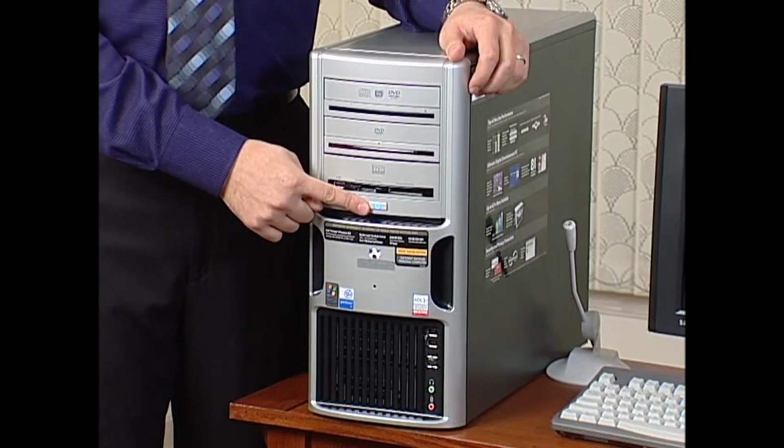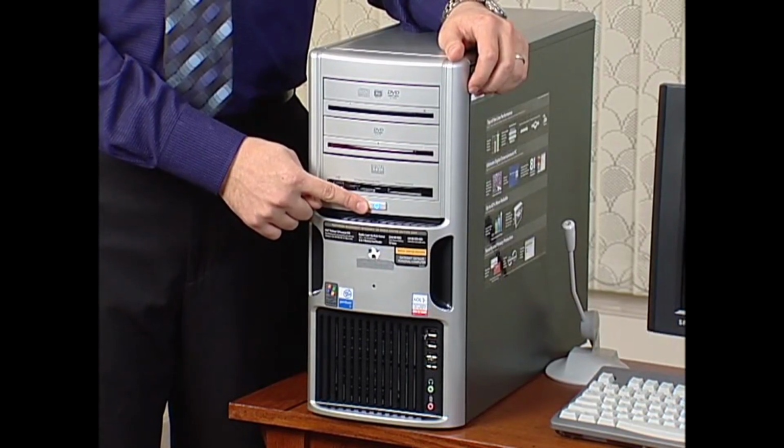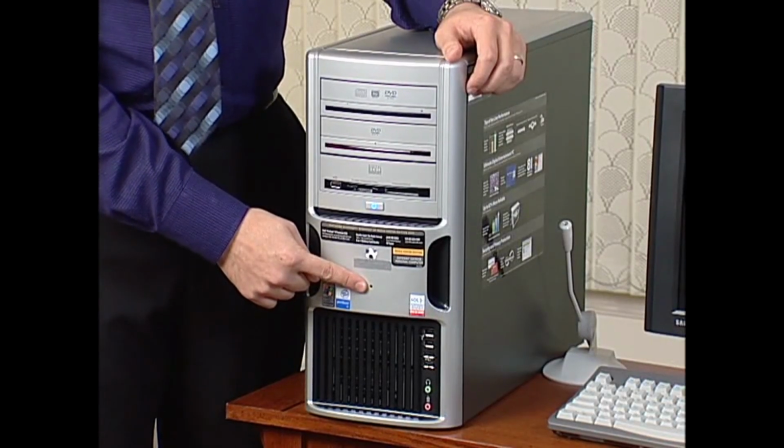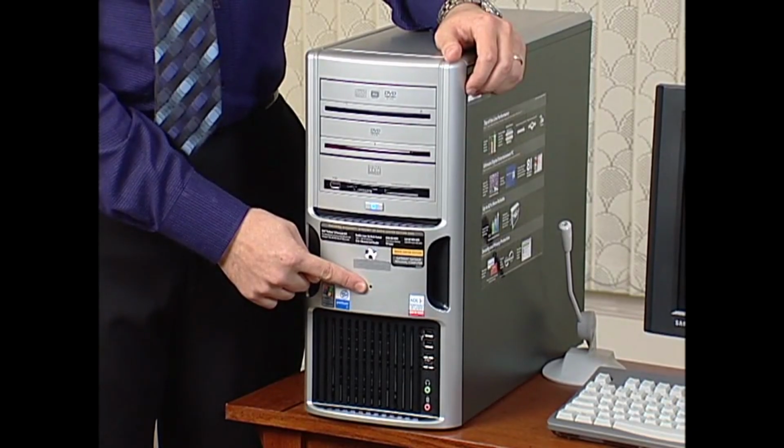If the system gets overloaded and unfortunately freezes, you can hold it down for about 10 seconds to force shut down the computer. The power indication light tells you that the computer is on or off. The hard drive indication light will tell you that the computer is accessing information on the hard drive.